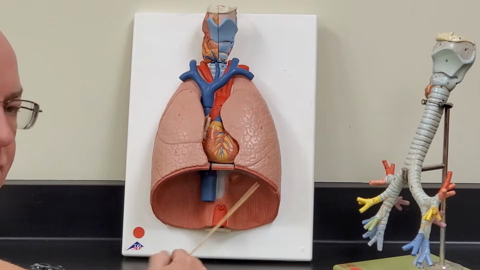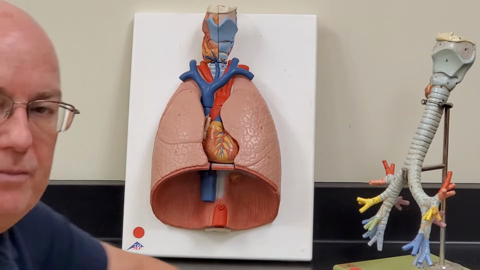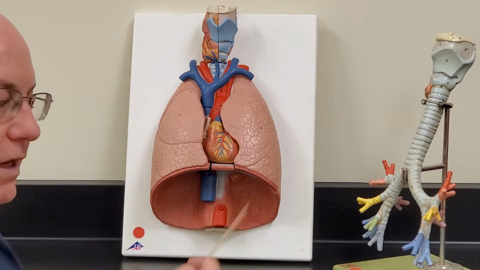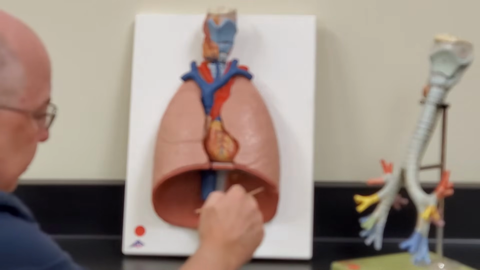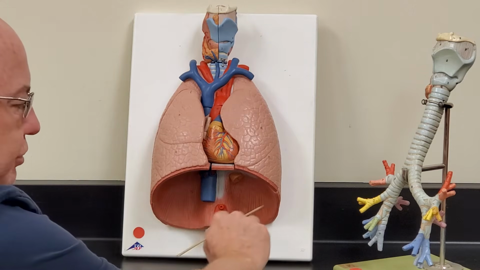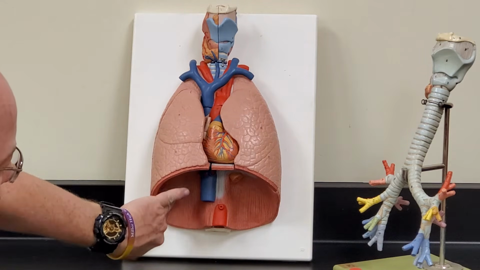Now, these are the two lungs. We have the right lung and the left lung. Remember, it's the subject's right and left, not yours. This would be the right lung, this would be the left lung. And by the way, this large muscular structure here would be called the diaphragm, this big dome-shaped muscle. This is the diaphragm down here.